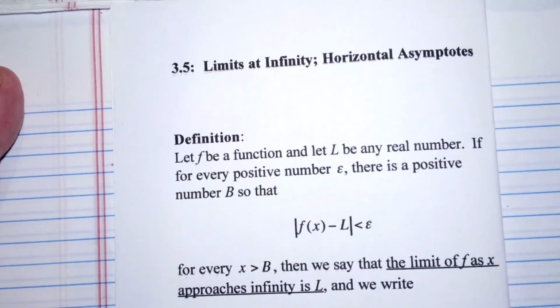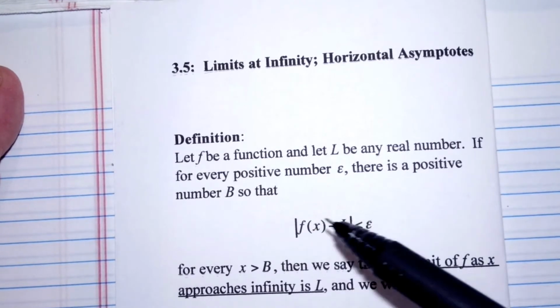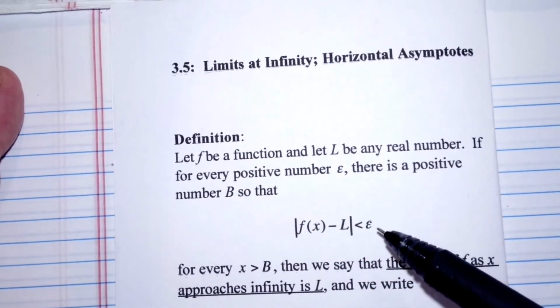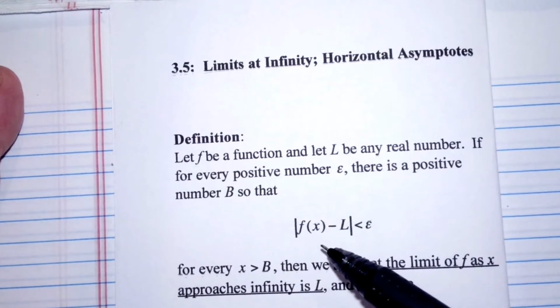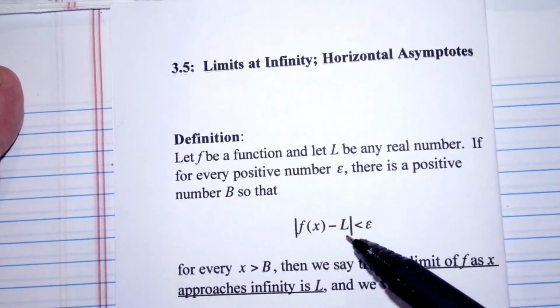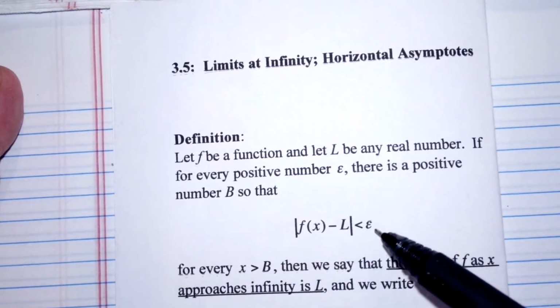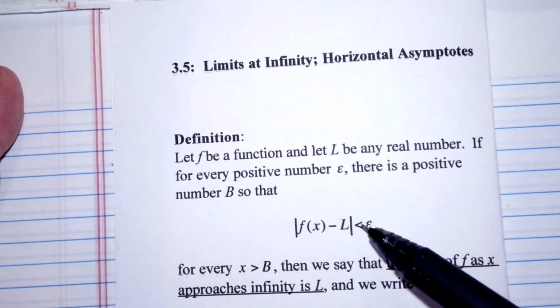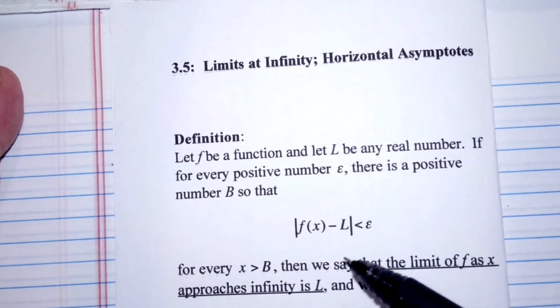So let f be a function and let L be a real number. If for every positive number epsilon, there is a positive number b, so that the distance between f of x and L is less than epsilon. Another way to think of that is that f of x can be made close to L, and that's a vertical distance. Now, what do we mean by close to L? Well, smaller than epsilon for any positive epsilon. So arbitrarily close.